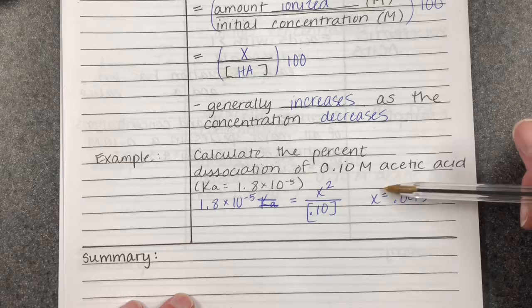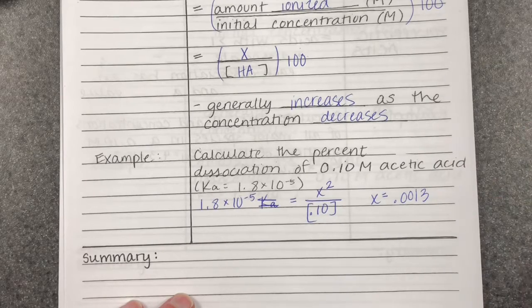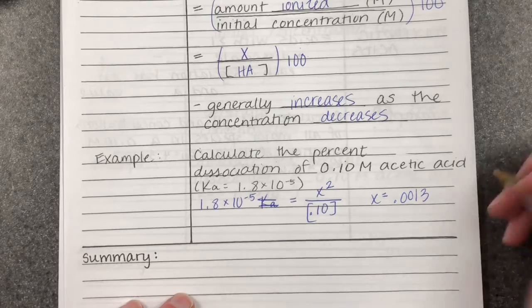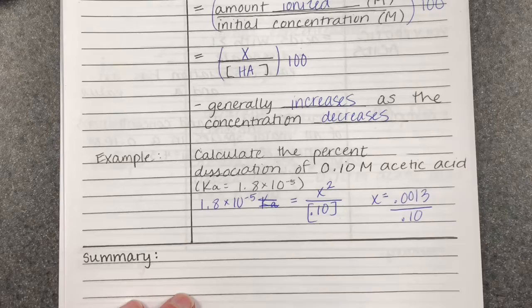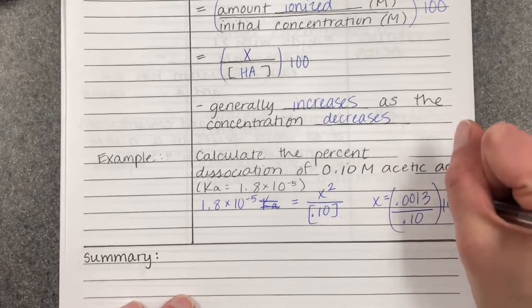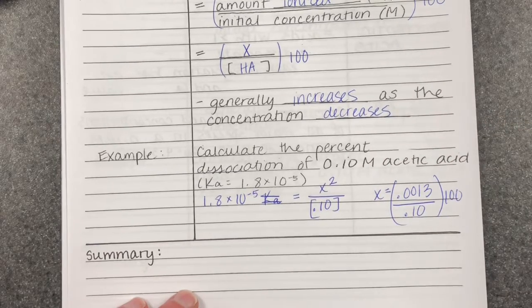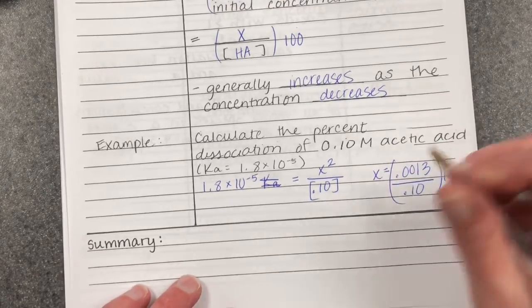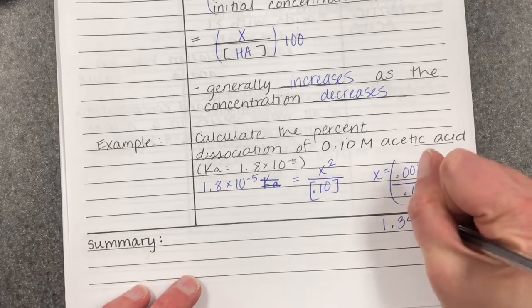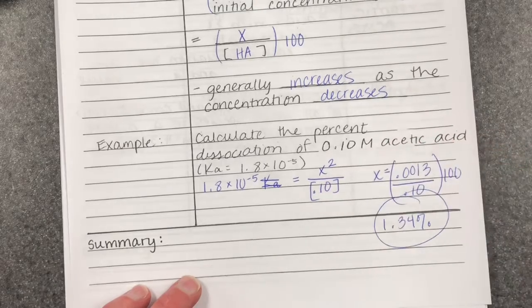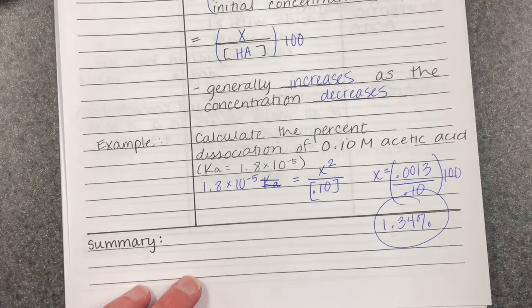This is the molarity of the hydrogen ions in the solution. It's also equal to the molarity of the anion in solution. That is then going to be divided by our initial concentration, 0.10, and we're going to multiply that times 100 in order to get the percentage. So I divide by 0.1, multiply by 100. And so what I get for my percent dissociation is about 1.34%. So that would be the percent dissociation of that acetic acid.